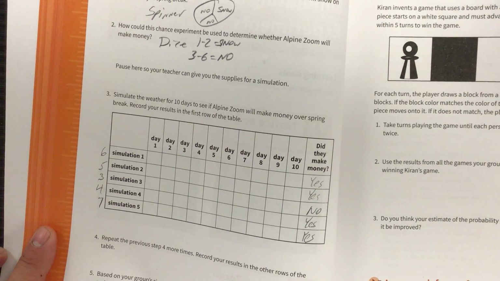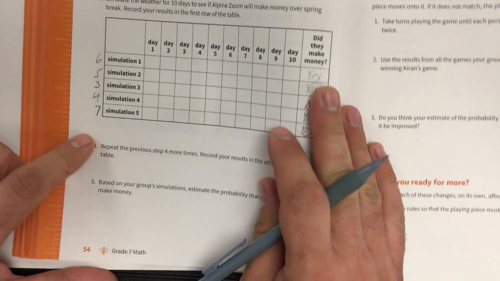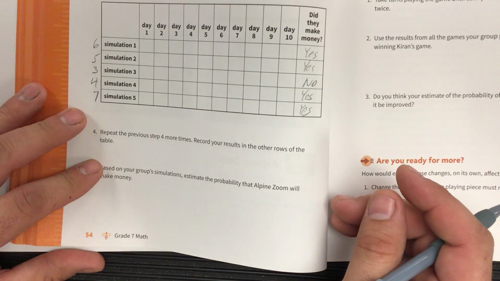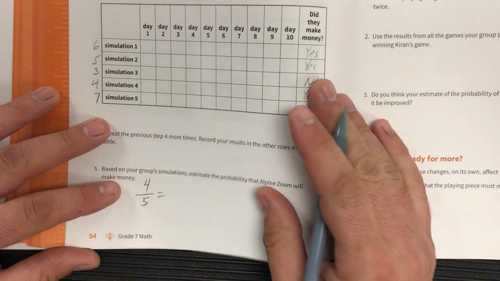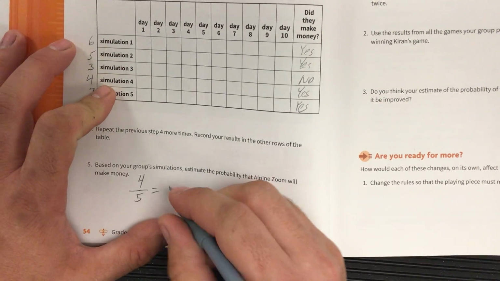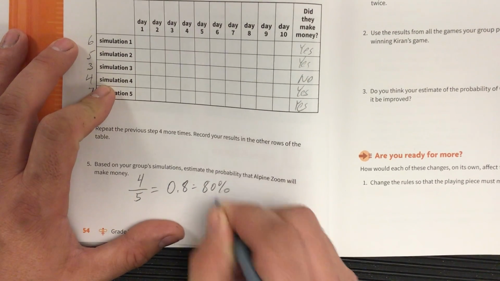So based on our experiment, what is the probability that our ski business will make money? 4 out of 5. How about if I asked as a decimal? How about if I asked as a percent? 80%.